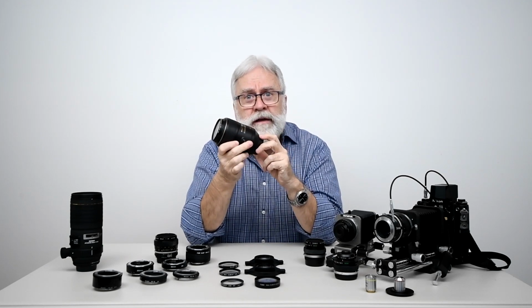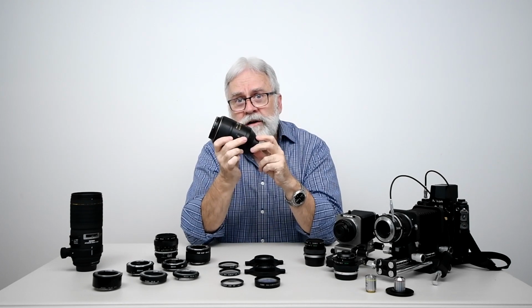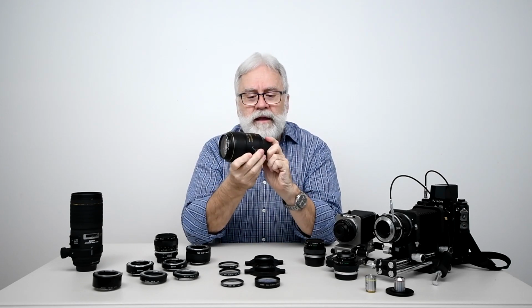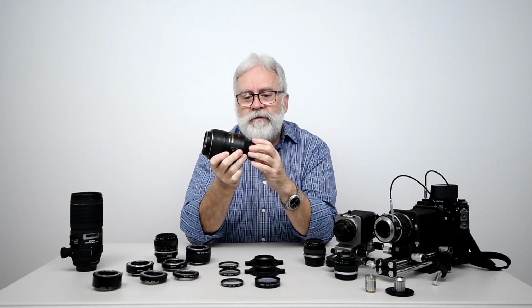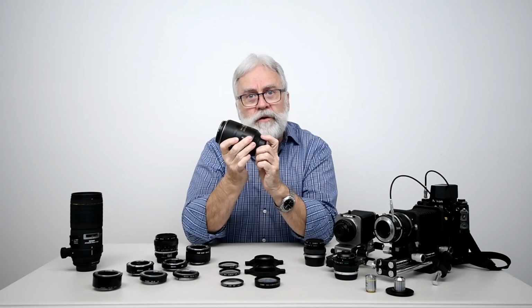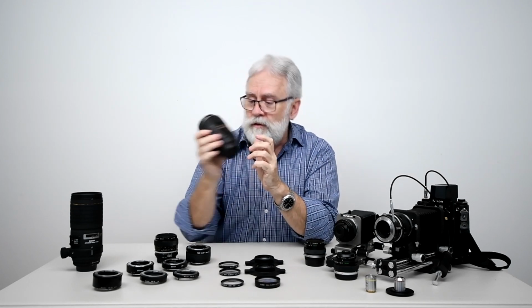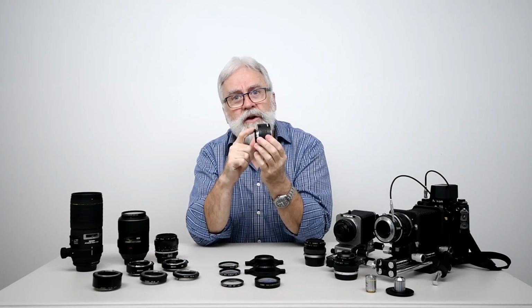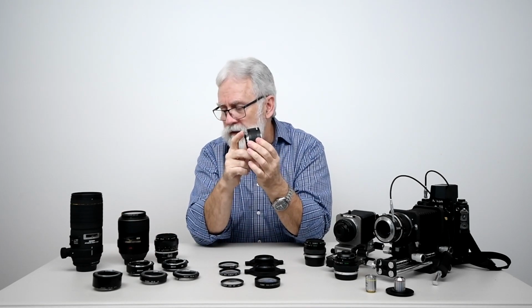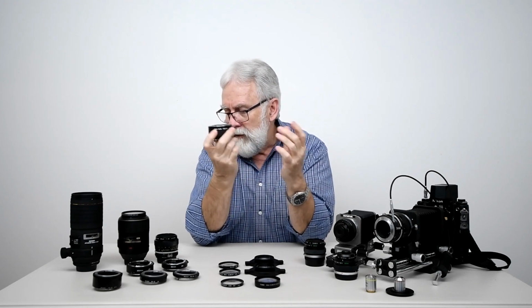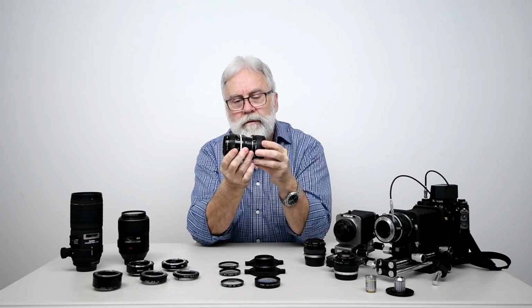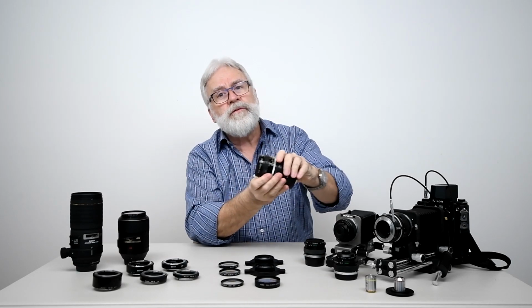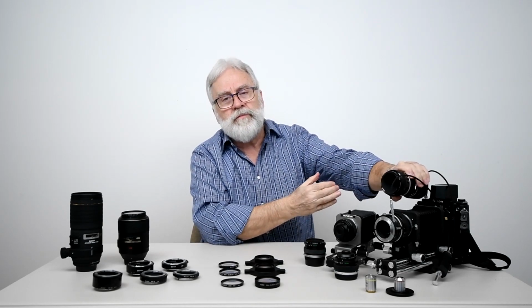The diaphragm or aperture is adjusted from the camera through electrical contacts that you have on the rear of your lens. And of course, if you want to be able to control the aperture on your lens when you use extension tubes, it is necessary that the tube can make a connection between the camera and the lens. So they are very easy to use. You just put the lens on the tube and then you just attach the tube to the camera.